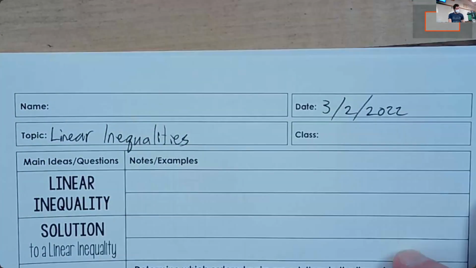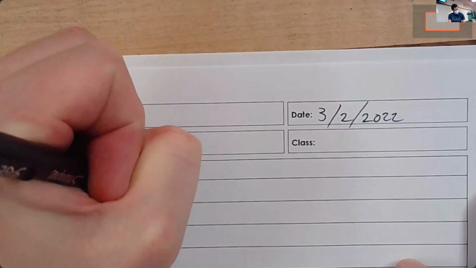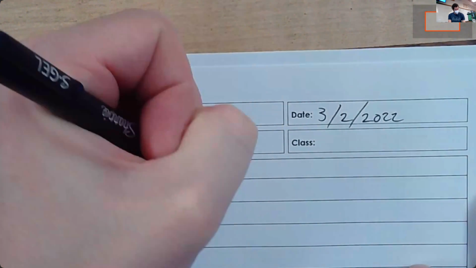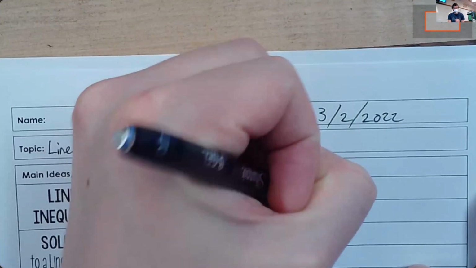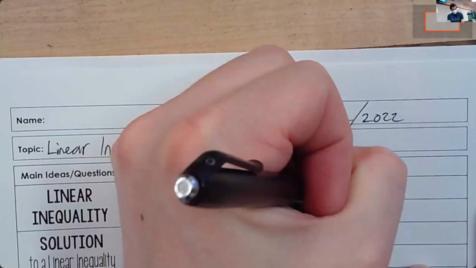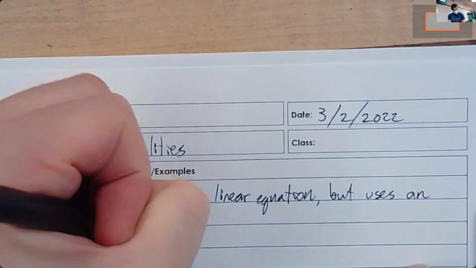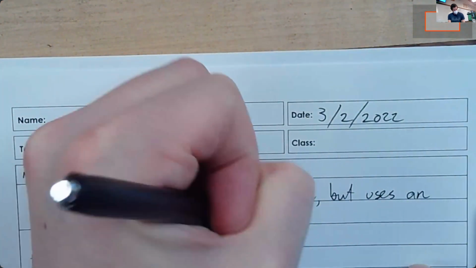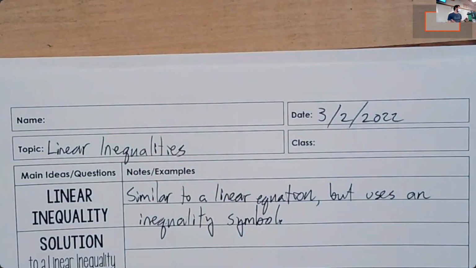A linear inequality is, first of all, let's go and get this written in here. So write this down. It is similar to a linear equation, but uses an inequality symbol. And the inequality symbols are those greater than or less than or greater than or equal to or less than or equal to. Those are our inequalities.